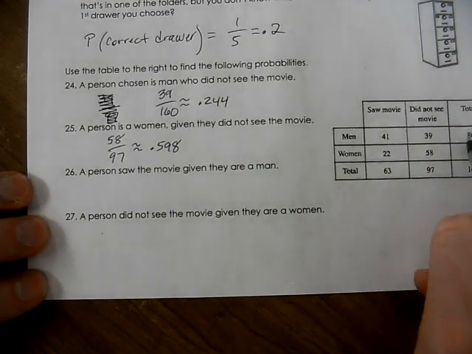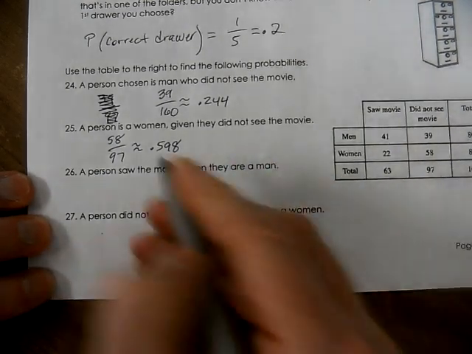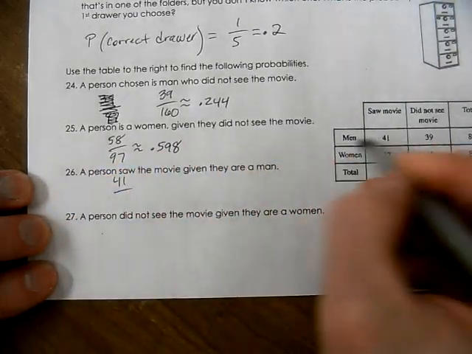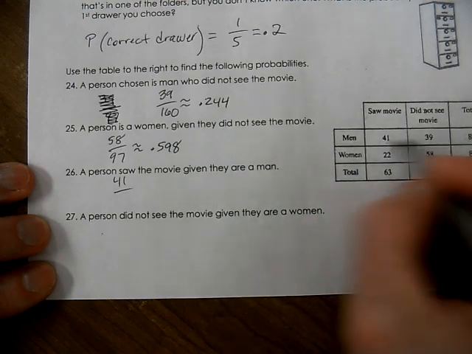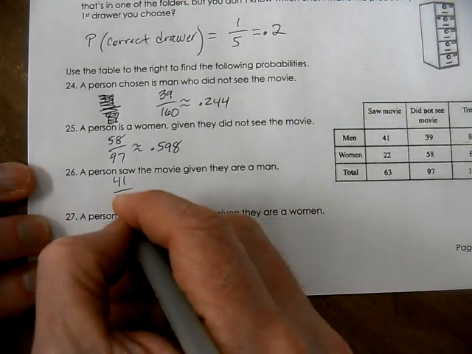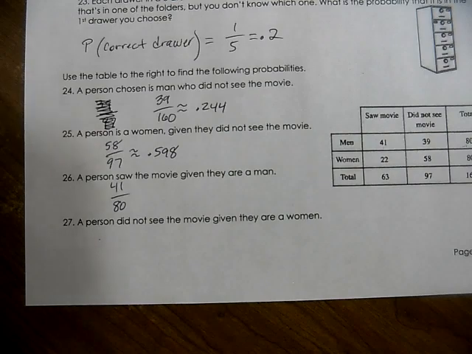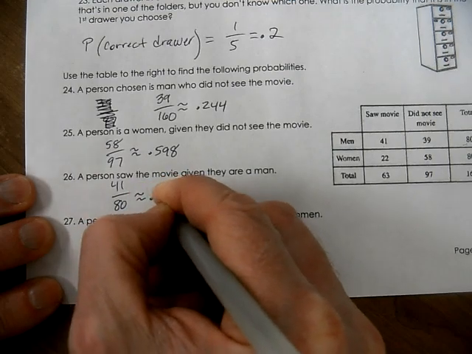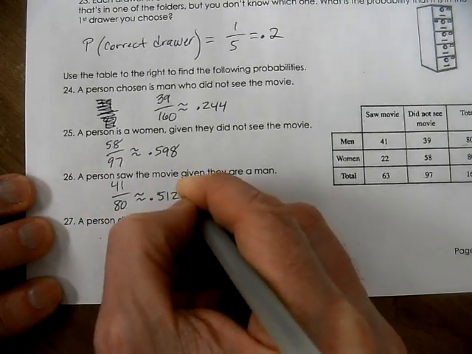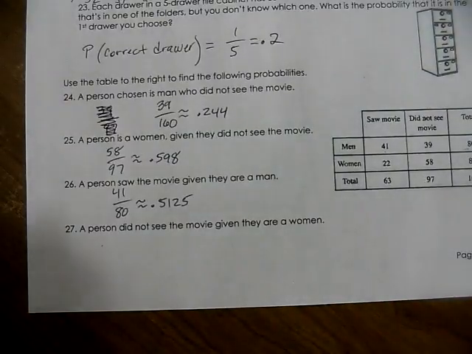So we only look at the guys. We saw a movie. So that's 41. Given it was a male. So that's your 80. 41 over 80. That is approximately 0.5125, or that'll do.